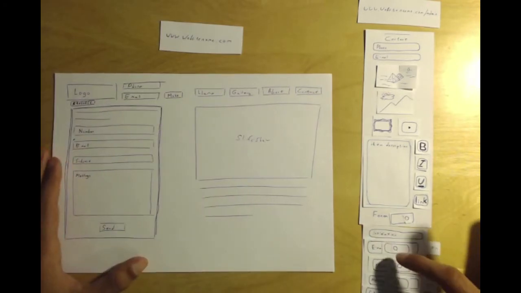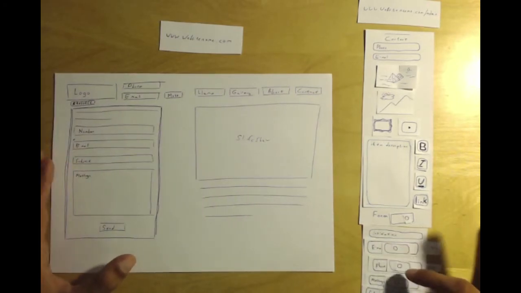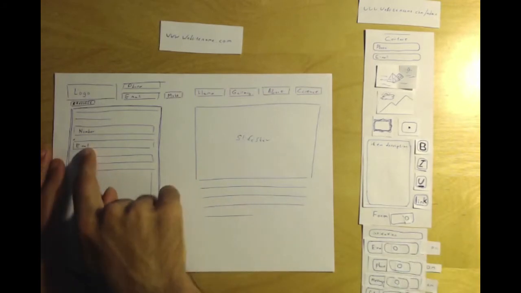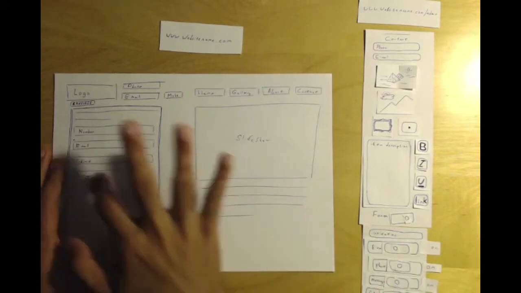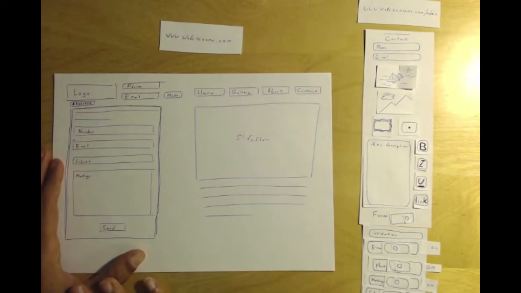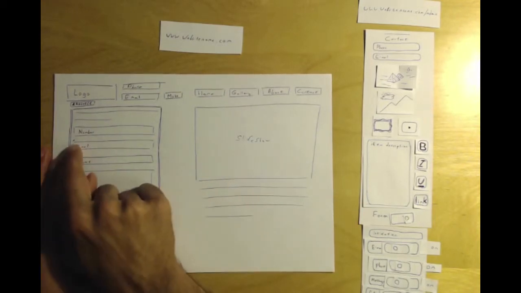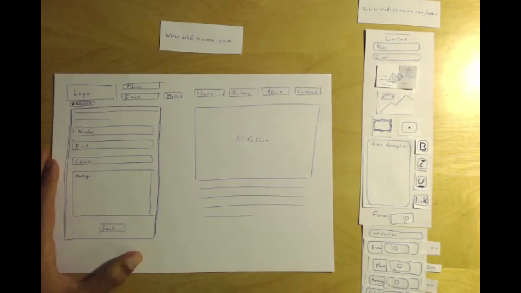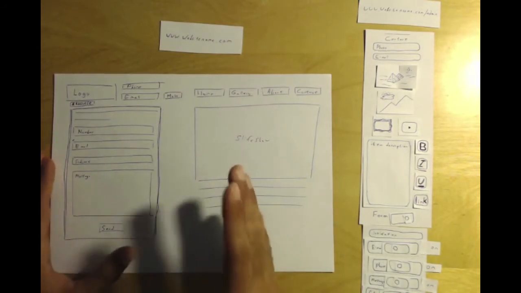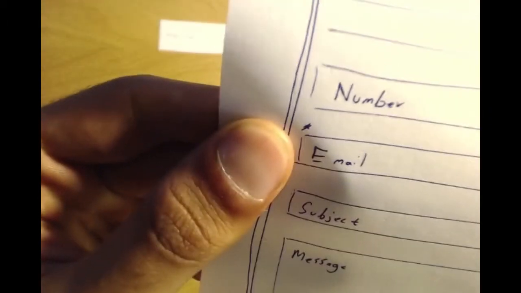Then he can choose, does he want to put email on? On means that it's going to be there. Off means it's not going to be there. And must means that it's going to have this little thing right here, which basically means that you must fill this out, or it won't get sent.